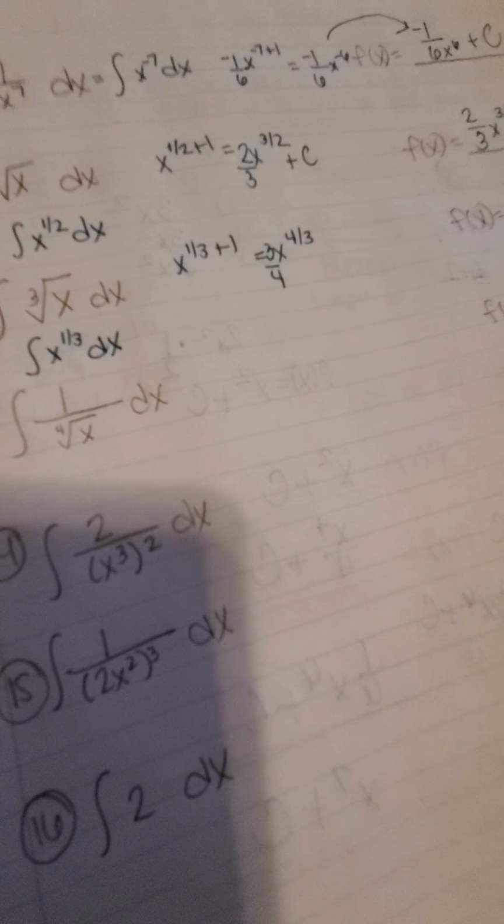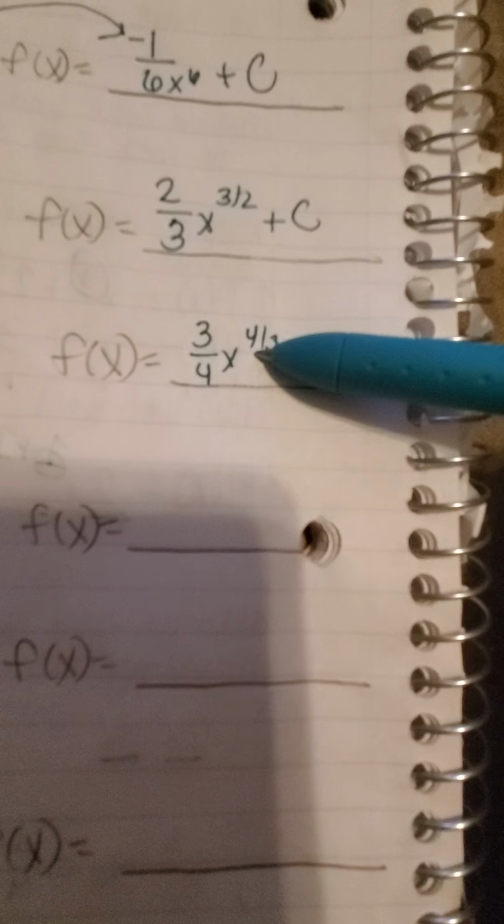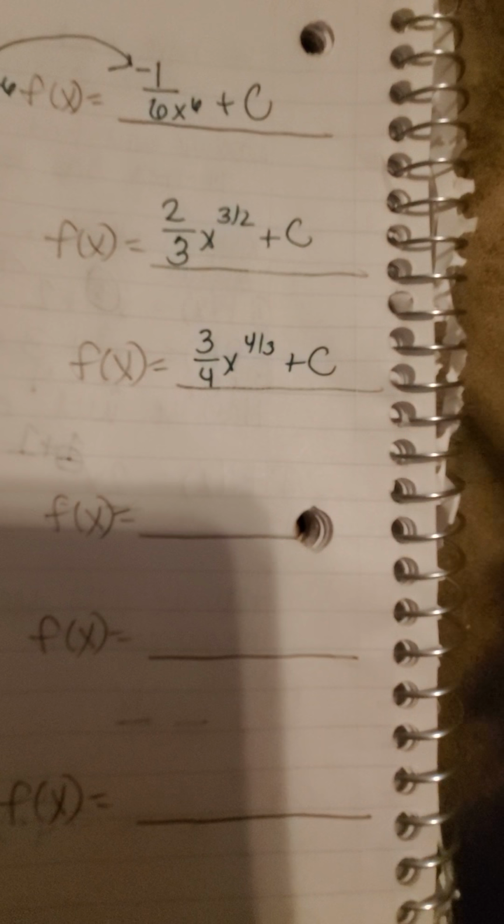Just make sure I put the plus c at the end. So 3/4. And again, you could put the x on the top or out to the side. Just make sure your x to the 4/3 is not in the bottom. And again, I would not go and rewrite that as a radical.